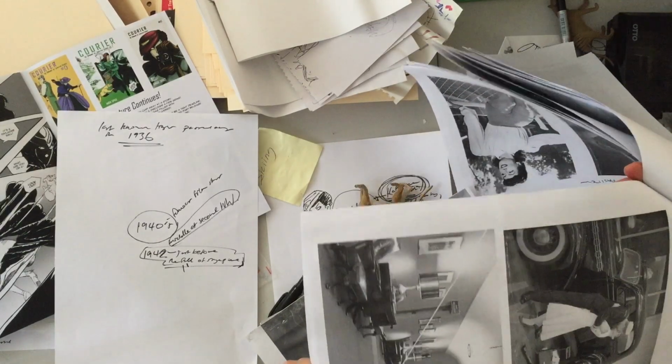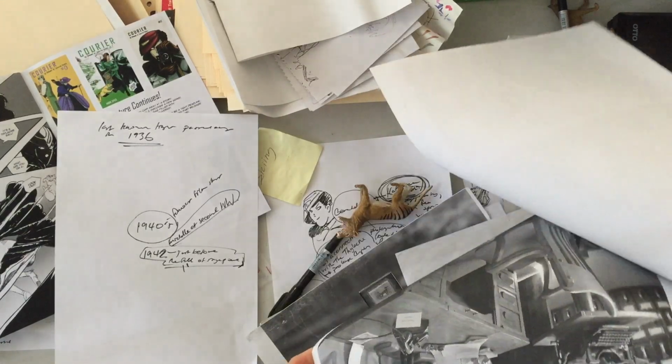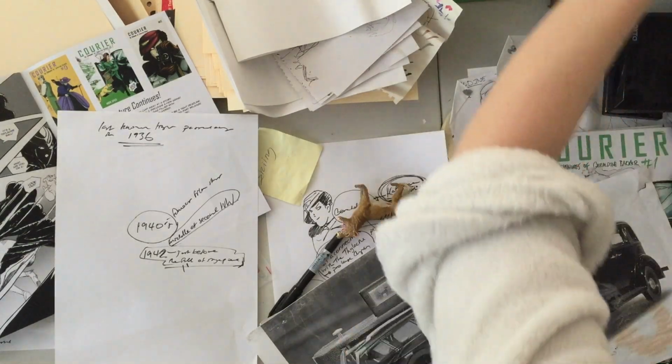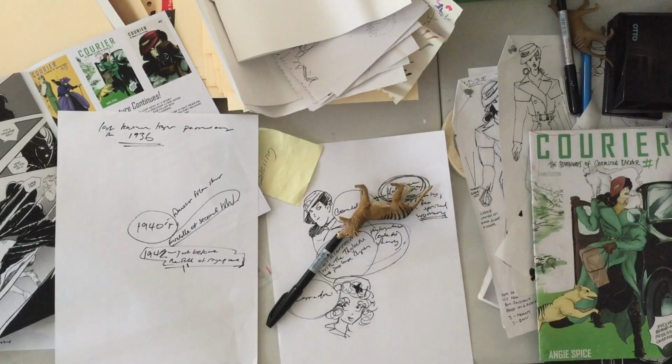So yeah, I printed out all these references. And I just found something incredible the other day. I'm so glad I went to the library. So during this stage, I like to find as many references as possible to really get me into the story.